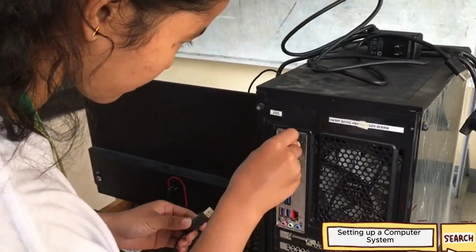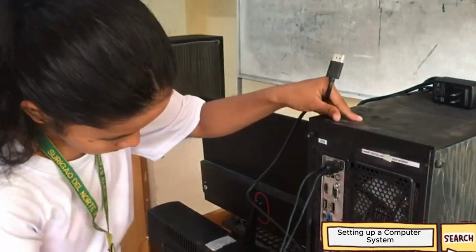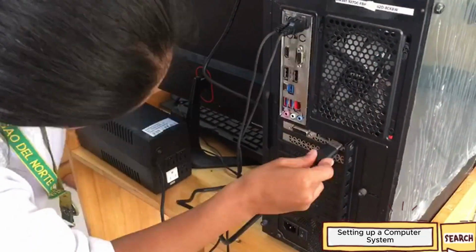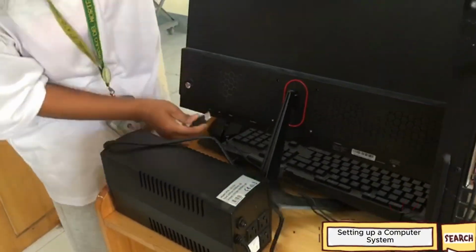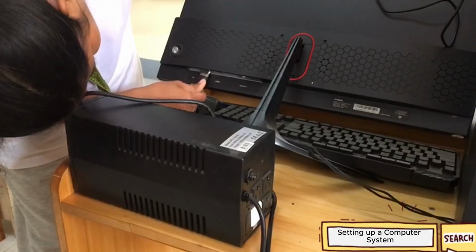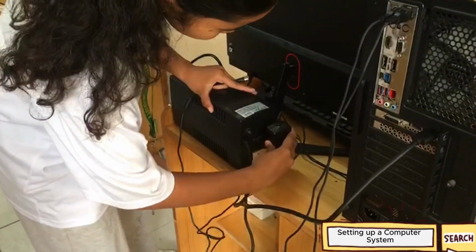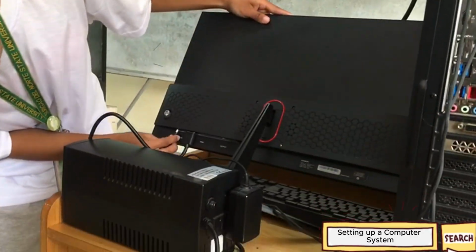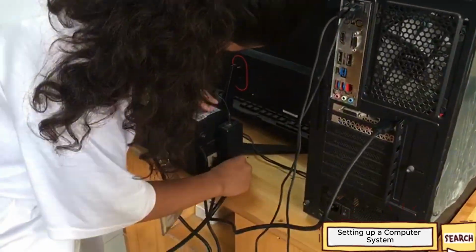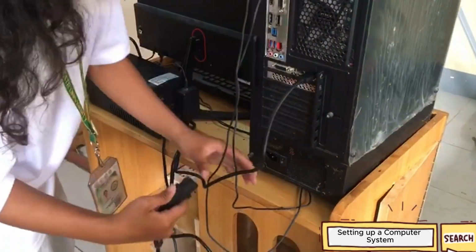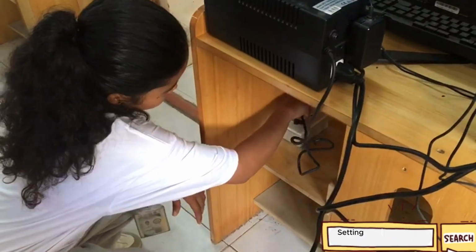First, plug in the keyboard and mouse into the USB ports. Next, place the system unit and monitor on a stable surface. Connect the monitor cable to the video port at the back of the system unit. After that, connect the power cable to the monitor and plug it into the power outlet. Do the same for the system unit. Once everything is securely connected, your computer setup is ready.